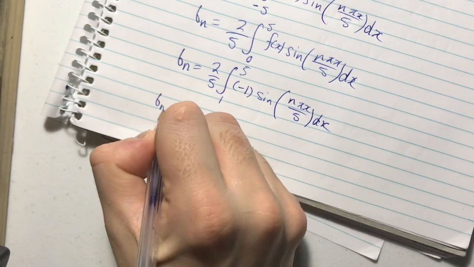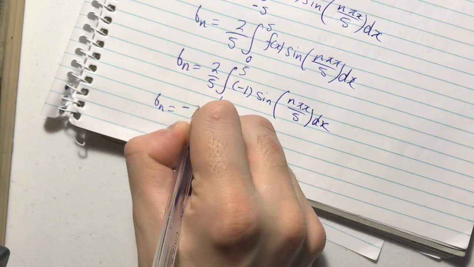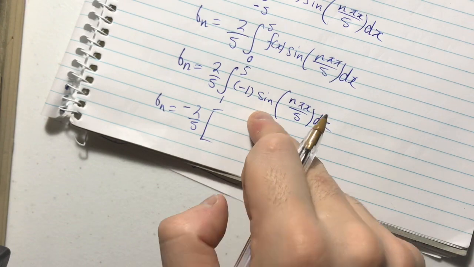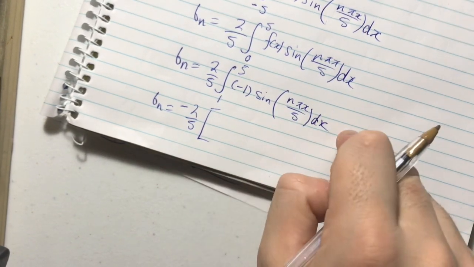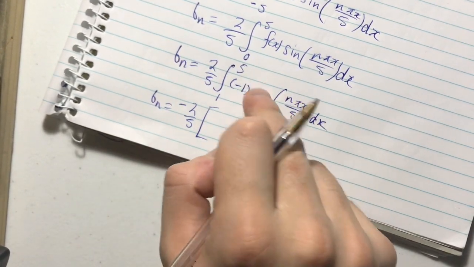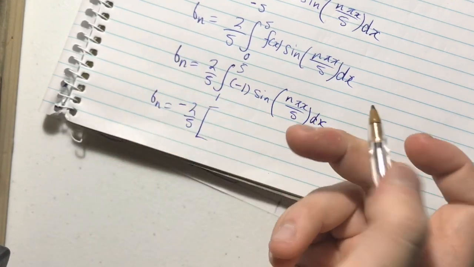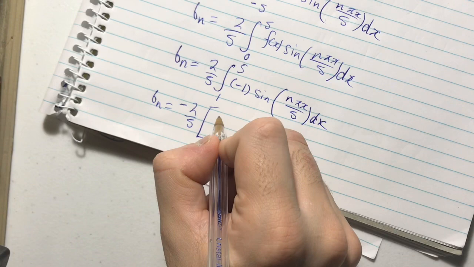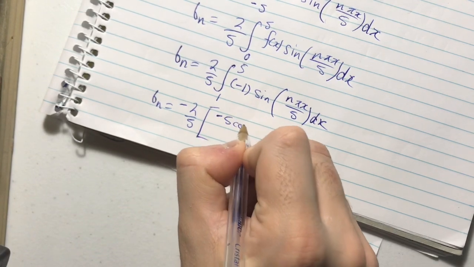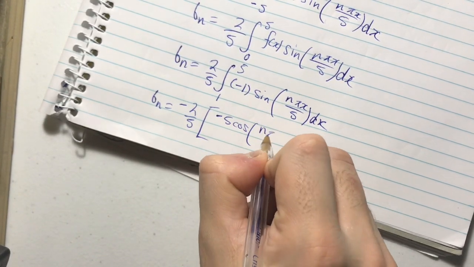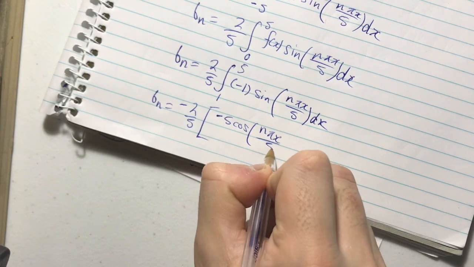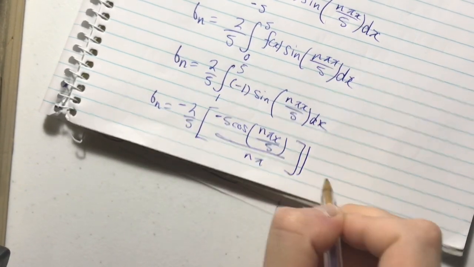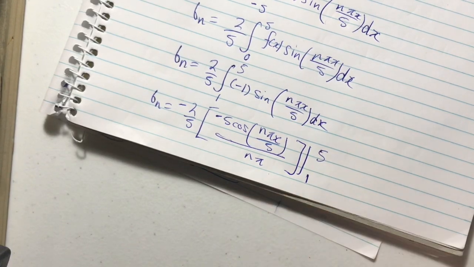We're on the home stretch. So now it just becomes negative 2 over 5. Now what's the integral of sine? Well, we know that the derivative of sine is cos. So if we're integrating sine, that means we're going to a negative cos. So it's going to be negative 5 cos n pi x on 5 all over n pi from 1 to 5. And why is that true?